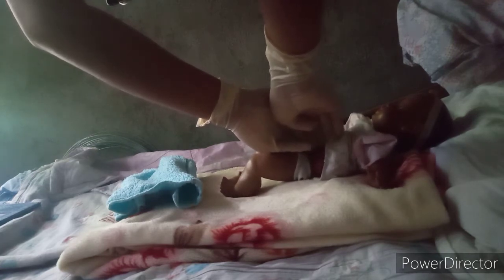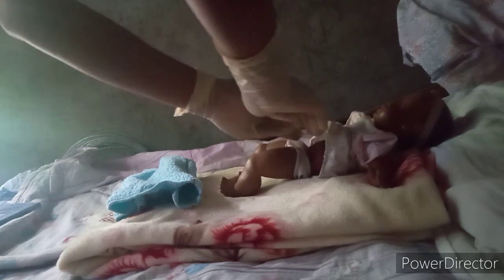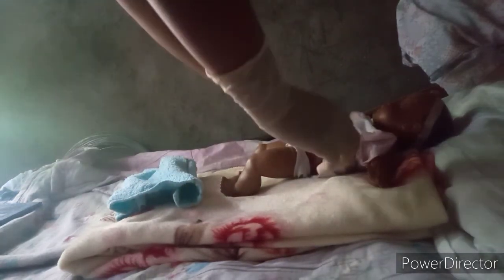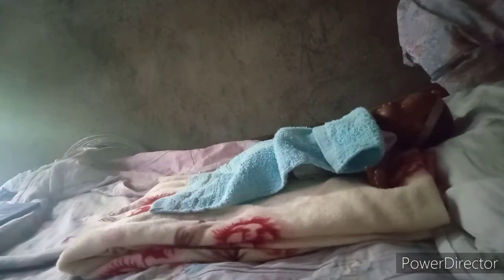Identify if the fundus is above or below the level of the umbilicus. Use your fingers to determine the number of finger breadths between the fundus and the umbilicus. One finger is equivalent to 1 centimeter. Day 3 postpartum. Uterus is firm and contracted, located at the midline of the abdomen with 3 finger breadths below the umbilicus.